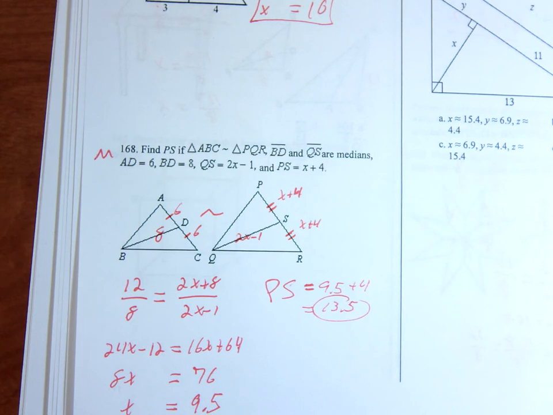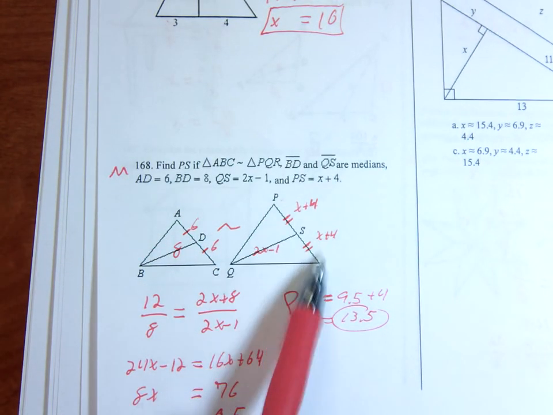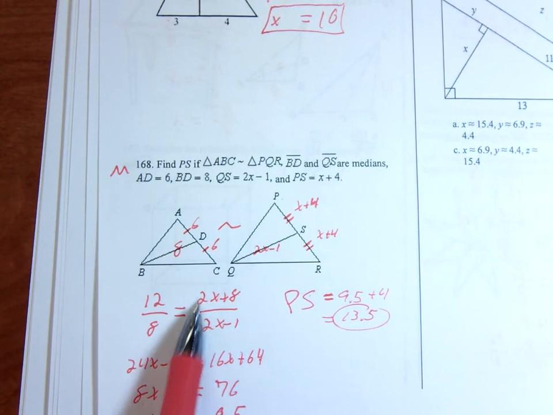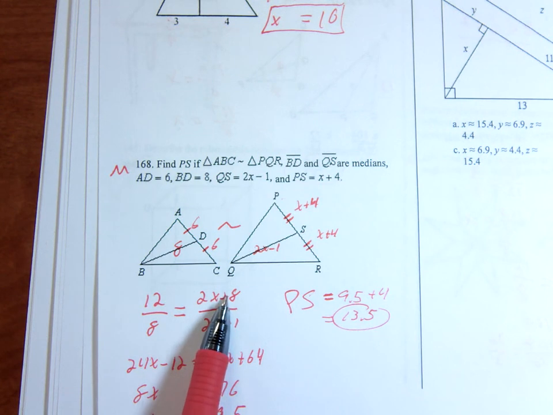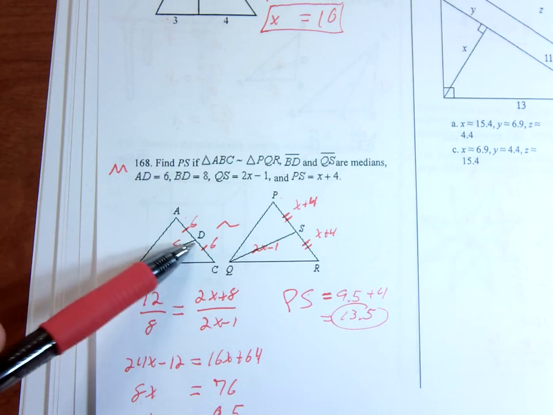I feel like I get how you got an 8, but where does the x land? Is it because it says x plus 4, but where does the x go? X plus 4 and x plus 4 becomes 2x plus 8. Yep. Just like I combined the 6's here to get 12. I said that side compares to this median the same way that this entire side compares to this median. Okay.